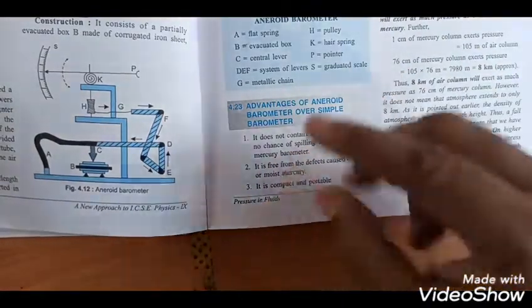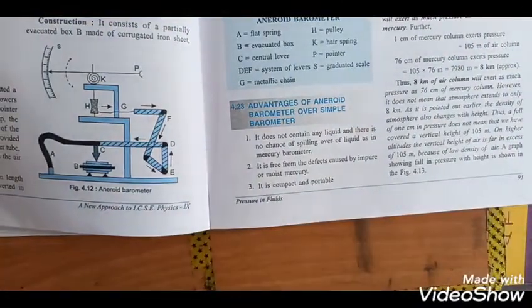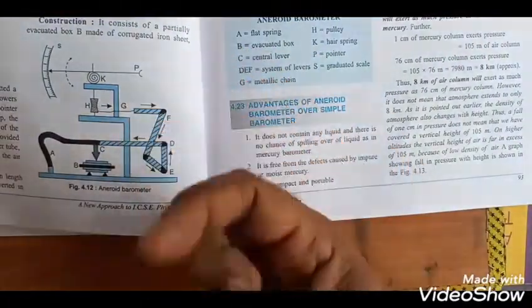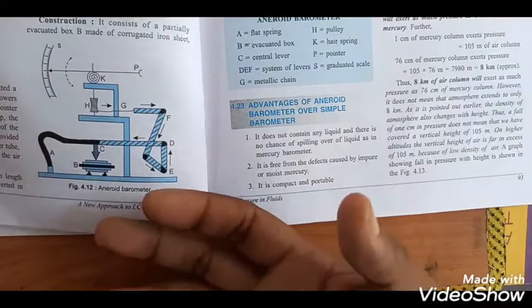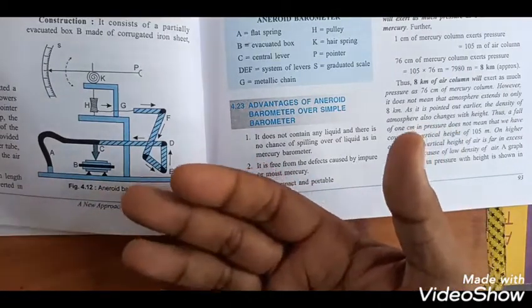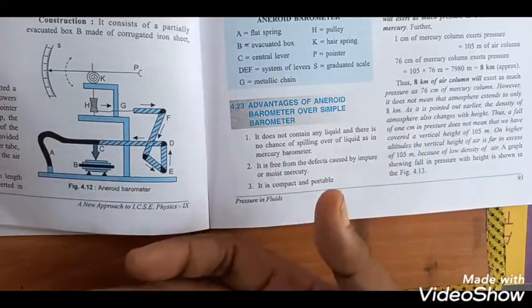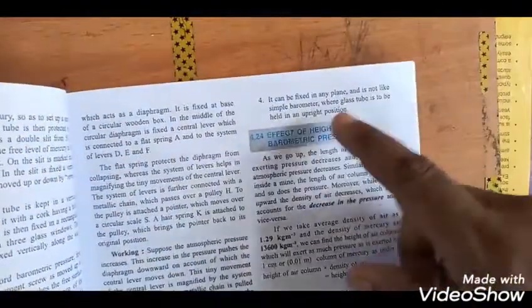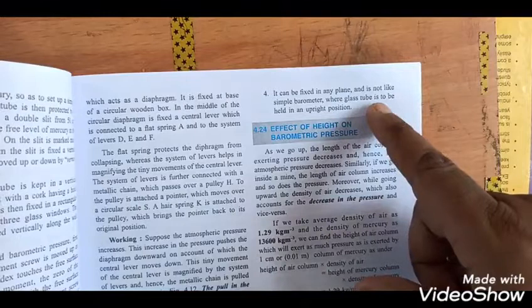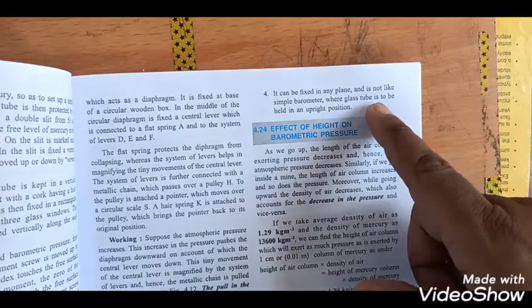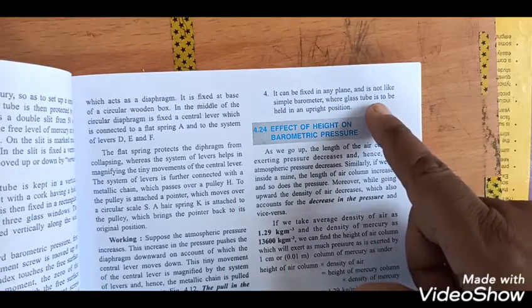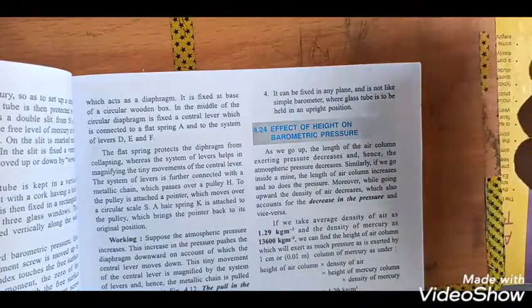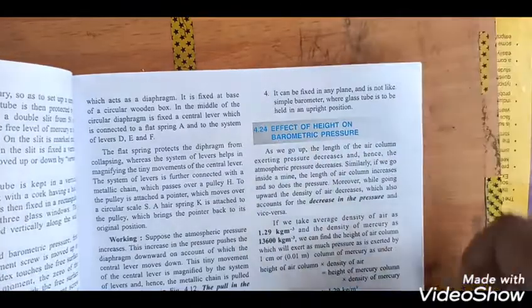Third, it is compact and portable. It is small and very portable. You can keep it in any position. There is no need to keep it in a vertical position. Right? So that is also an advantage. And the fourth one is that it can be fixed in any plane. I have already told you, no need to fix it in an upright position only. You can place it in any position, so it will work nicely.